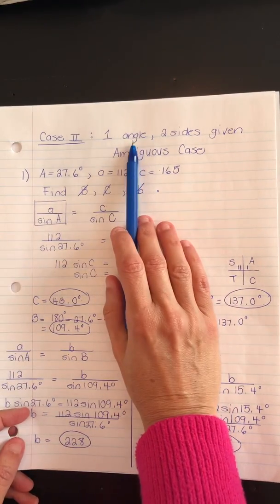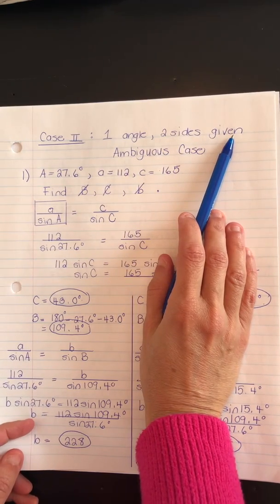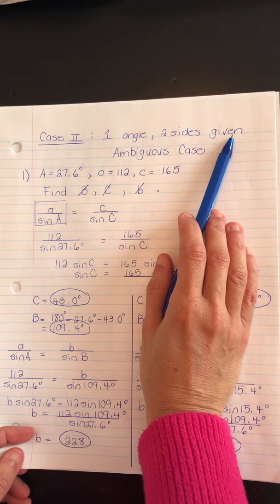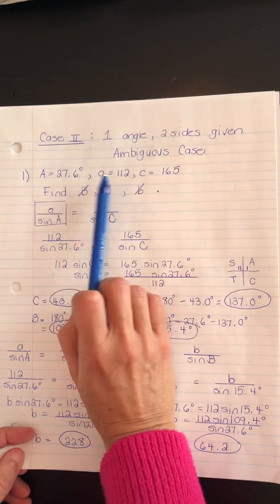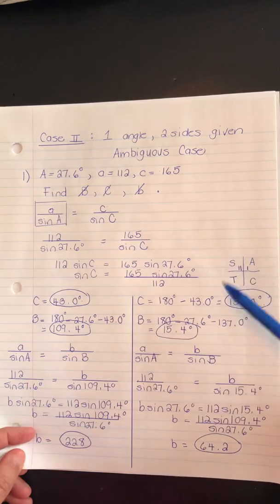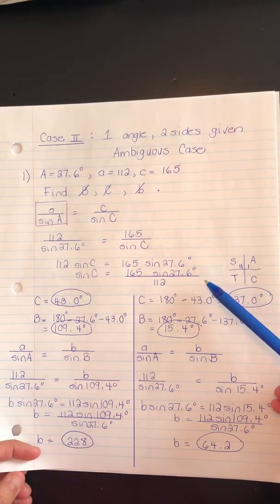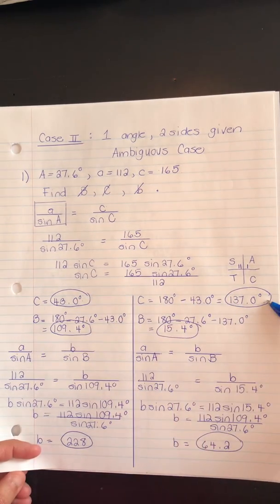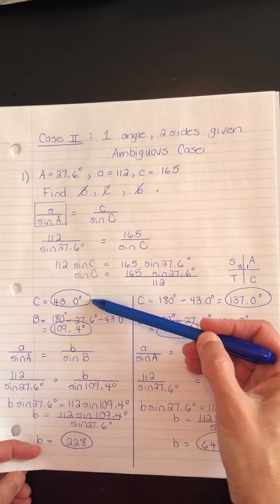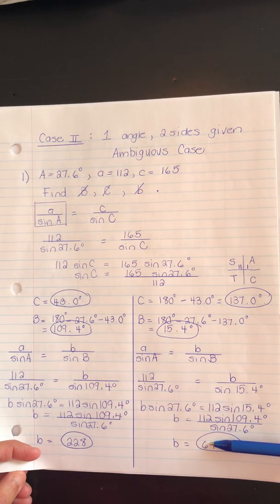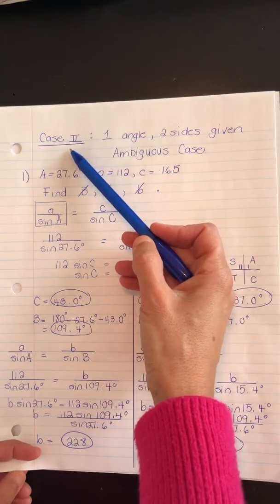This is when you're given only one angle and two side lengths. And we did two different examples. In the first example, we were given both side A and angle A, which meant that we could use the sine law. However, we found that when we found our first angle, which was C, it could be either acute or obtuse. We had both the quadrant 1 and the quadrant 2 possibility, and so we had two different solutions for that triangle. We did a second example from case 2.